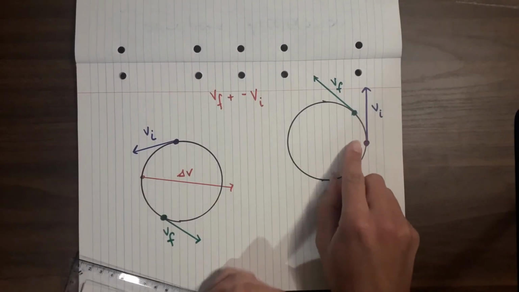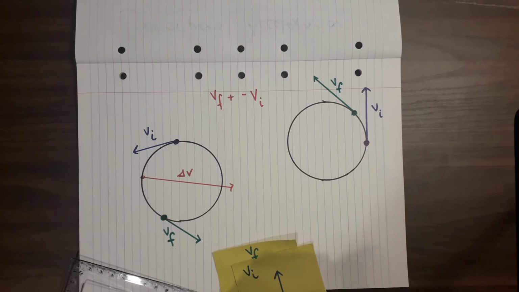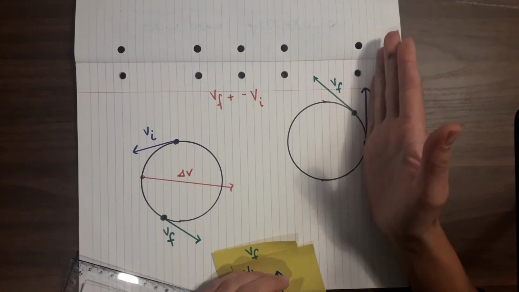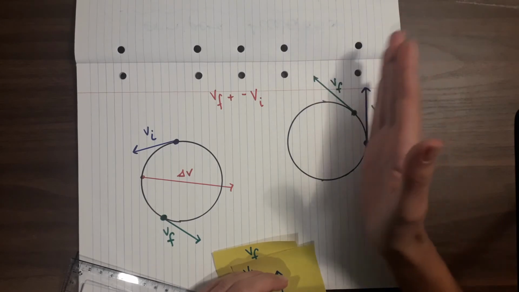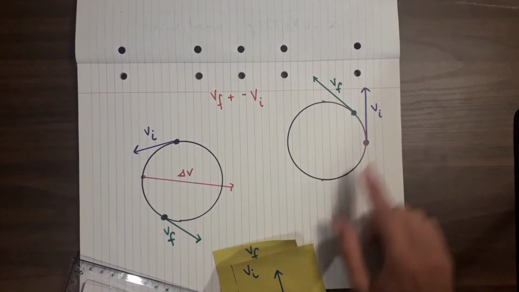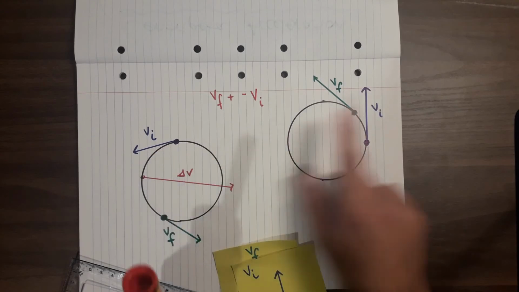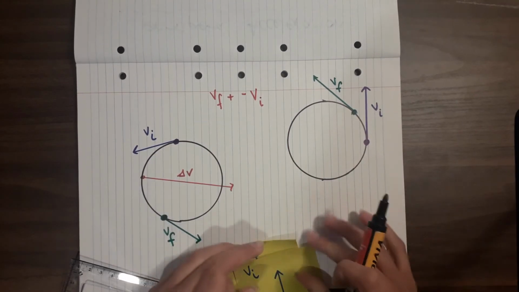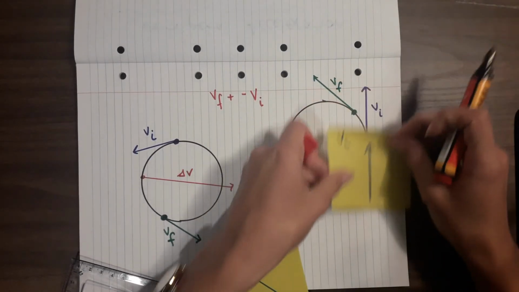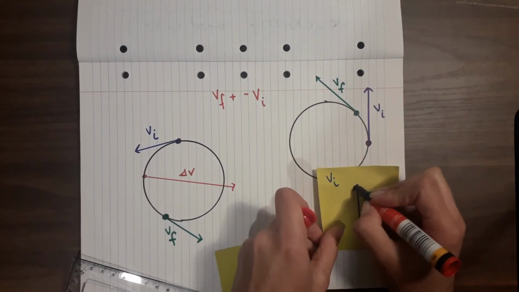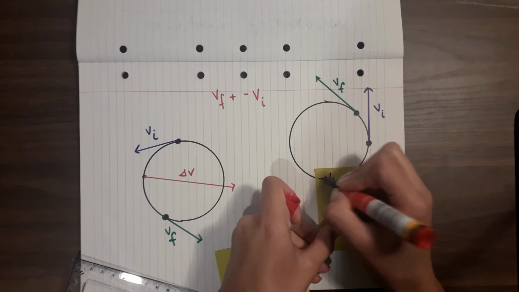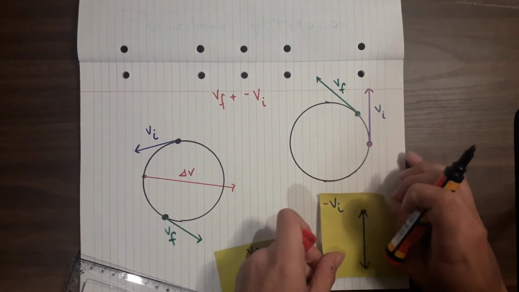Here we've got actually quite a small change in velocity. We're going just from here, just a little bit around the circle, so we're only changing slightly. So these arrows are a little bit longer. These are 5 centimeter arrows. Here's our initial. Remember we want to reverse that, so we're going to have that as a negative velocity.